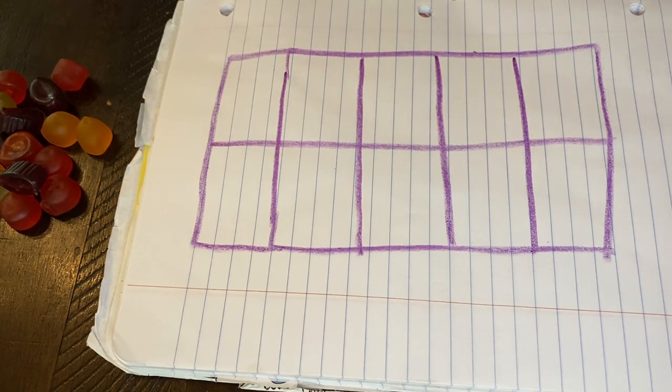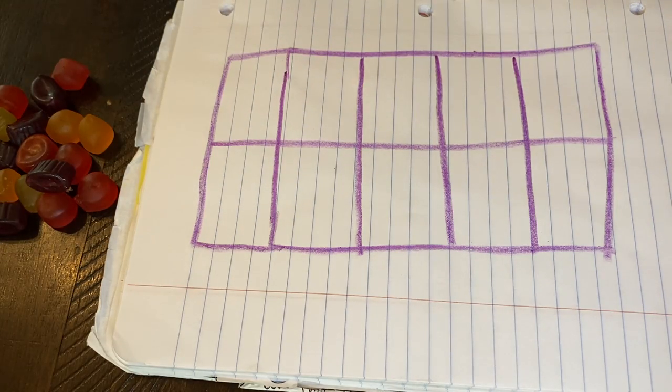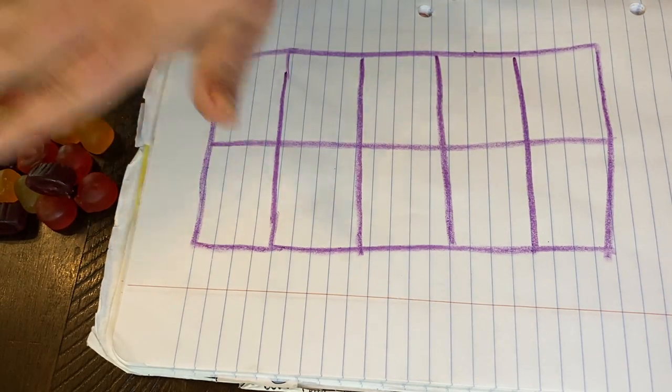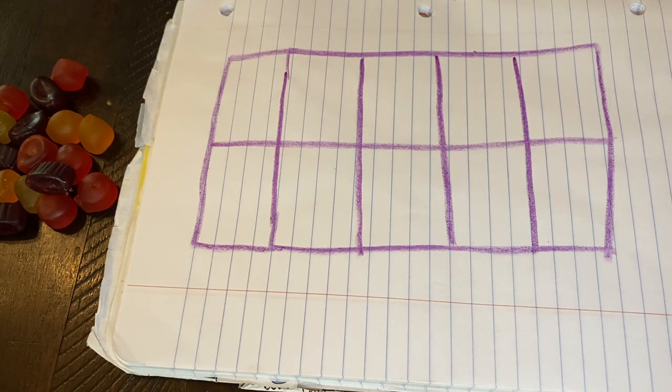So if you're at home and you haven't gotten your tin frame yet, or if you have and you still want something multicolored, because today we're going to be using two different colors, you can use whatever you want to. If you wanted to use cereal or gummies or whatever. So I'm using gummies today. If you want to use your erasers, go ahead and do that.